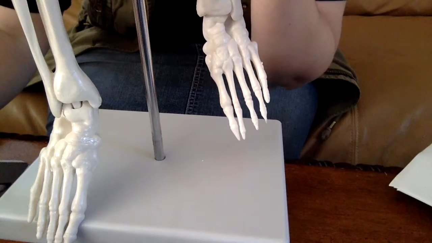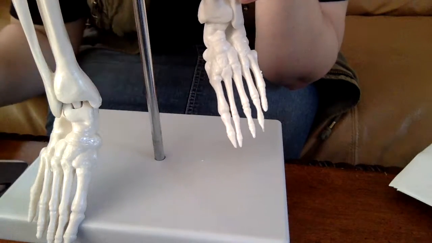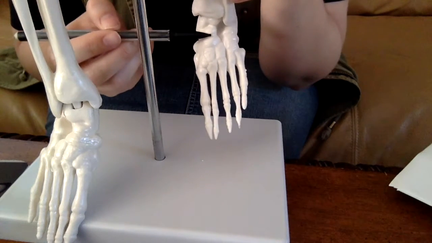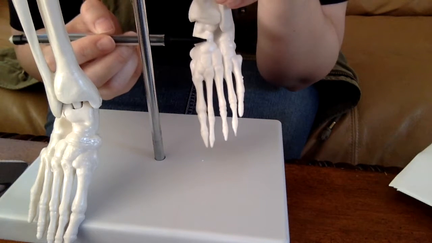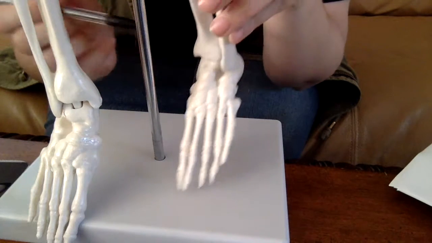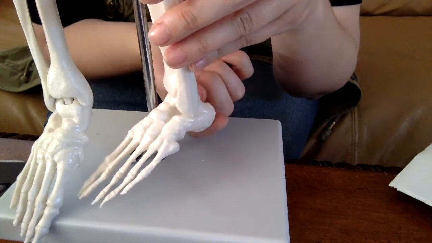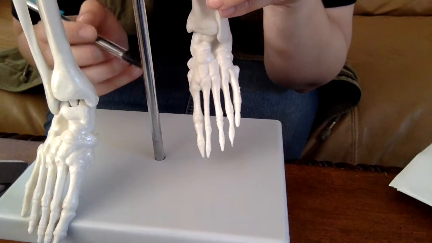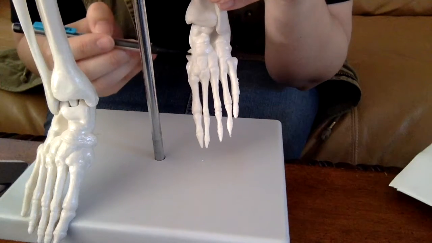So we are now going to go over the tarsus, which is this region here. And first off we have the talus, which is right above here. And this bone articulates with the tibia, fibula, and the strong calcaneus. We then have the calcaneus, which is the heel, right behind here, this bone right here. We then have the navicular, which is right around here.